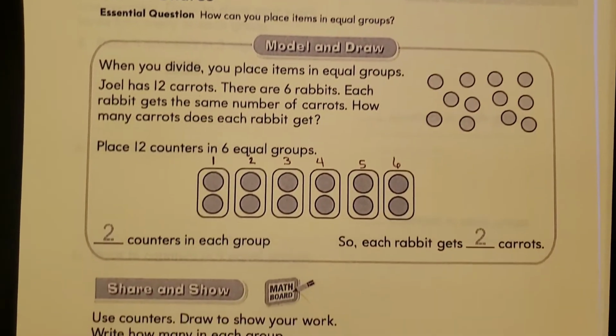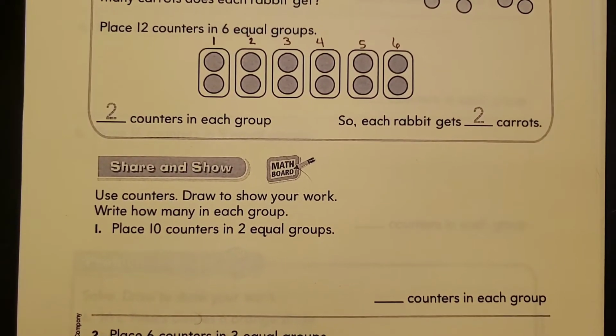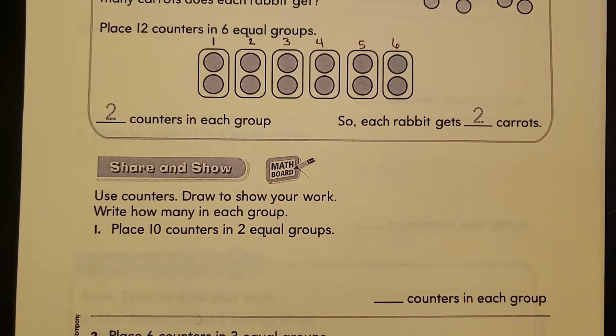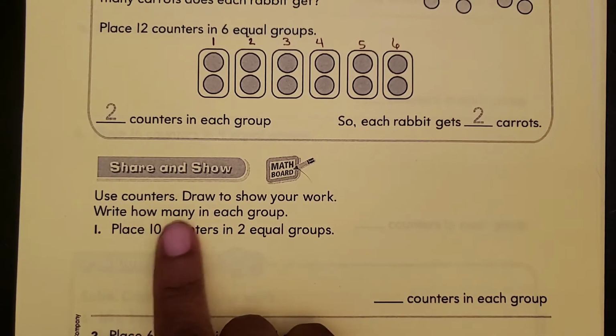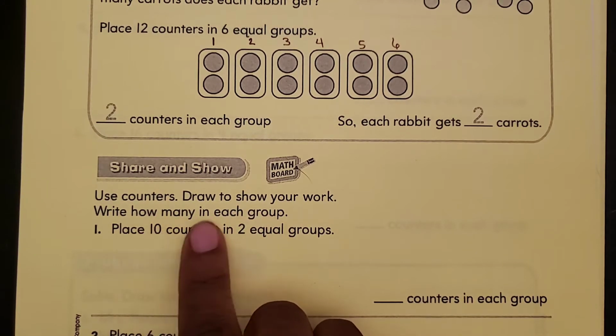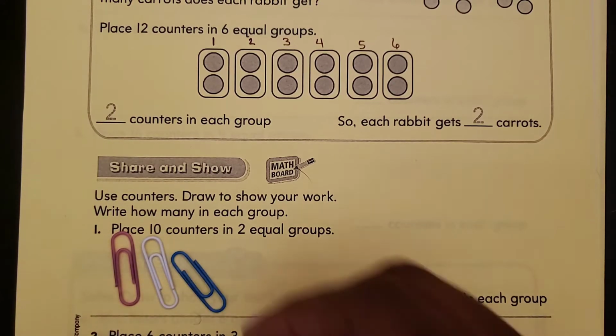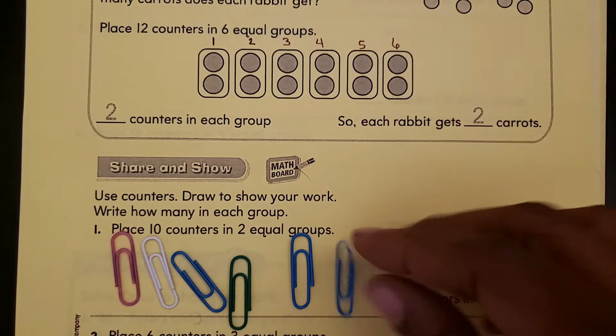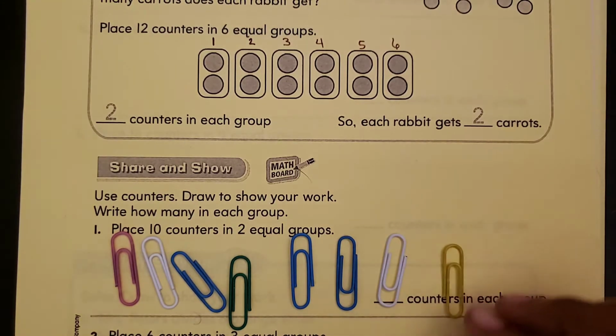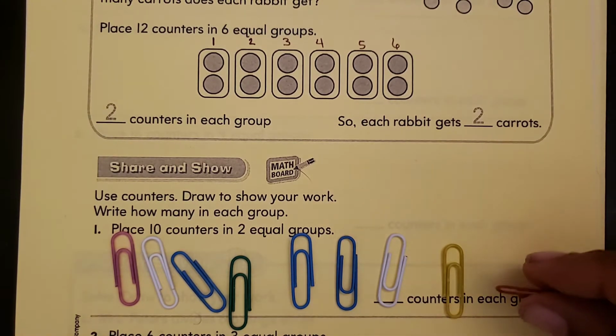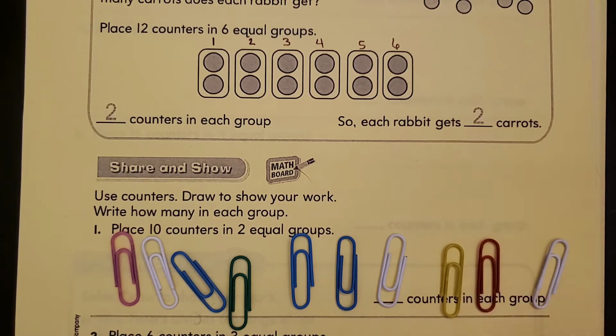So I'm going to demonstrate how to do that with and without counters for number 1. So for number 1, it says, use counters, draw to show your work. Write how many are in each group. Place 10 counters in 2 equal groups. So like I said, I'm going to use paper clips. So I have 1, 2, 3, 4, 5, 6, 7, 8, 9, 10. I have 10 counters, and I want to put them into 2 equal groups.